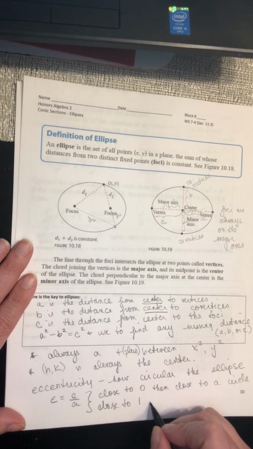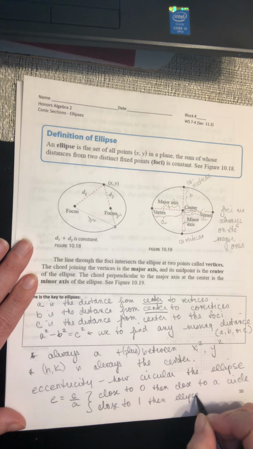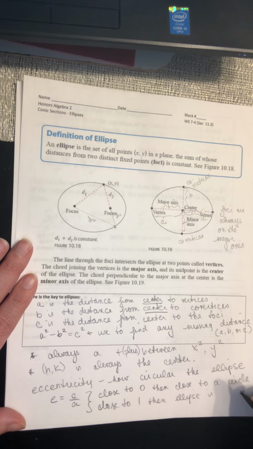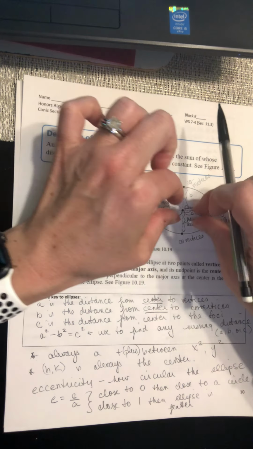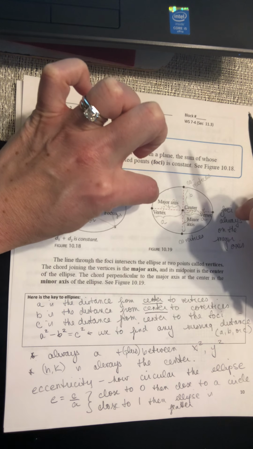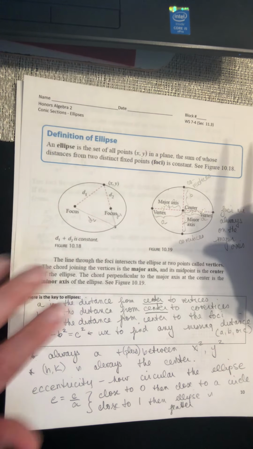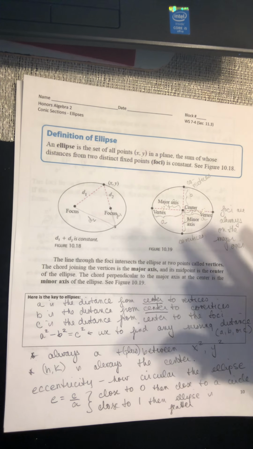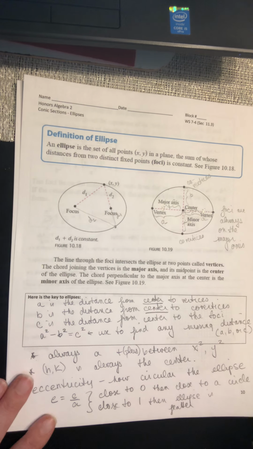That means then the ellipse is flatter, let's say, or stretched out, okay? And that's going to pull it out, because your foci are going to be closer to the ends here. So that's what we're going to be looking at as far as eccentricity. Now, I'll be honest, eccentricity is not going to be a huge thing that we talk about, but I do want you to be aware of it, okay?